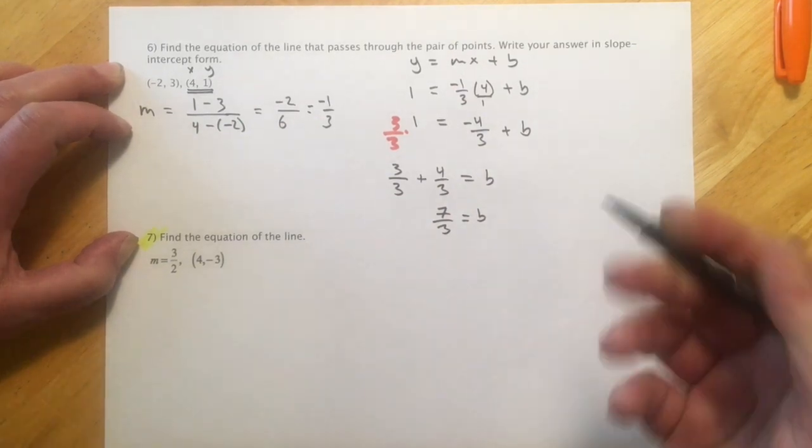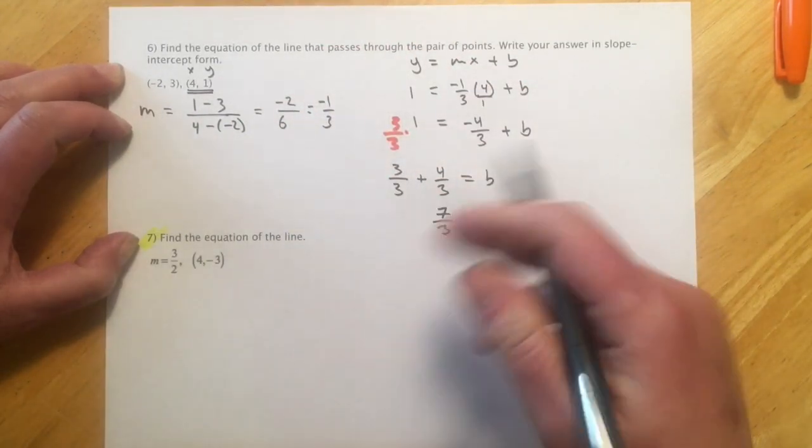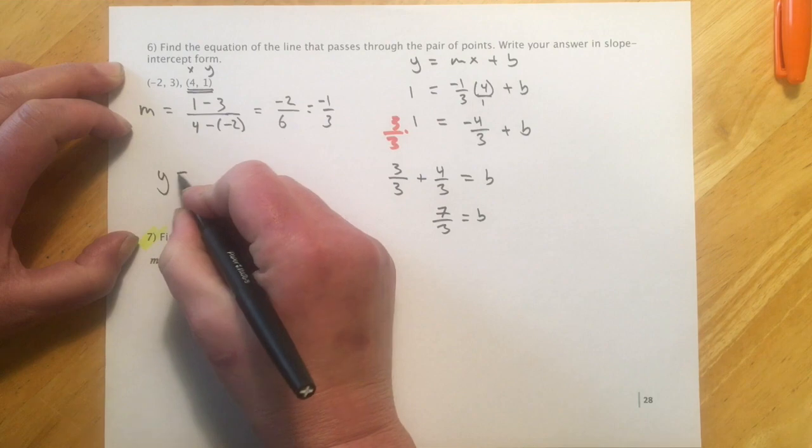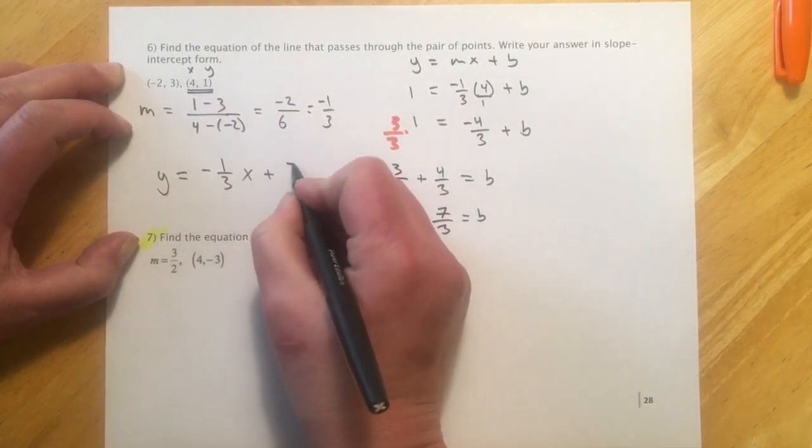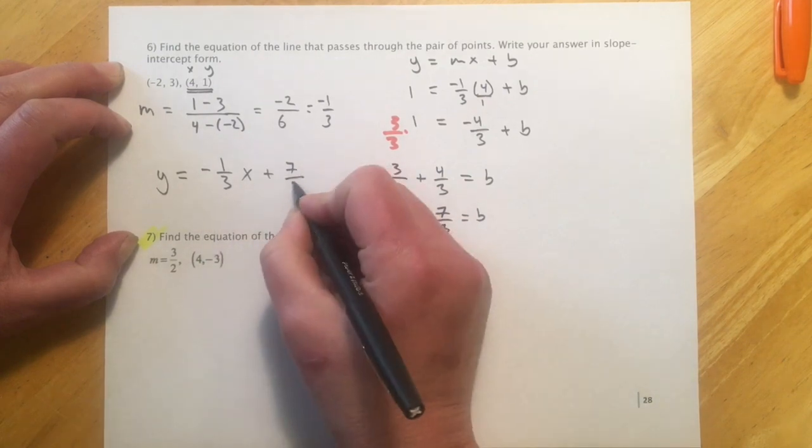So then our actual answer, so we found our m and our b, and now we just have to write it all down. So that's y equals negative 1/3 x, and then plus 7/3.